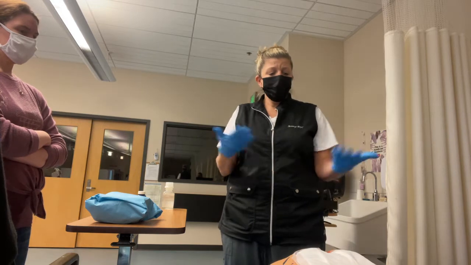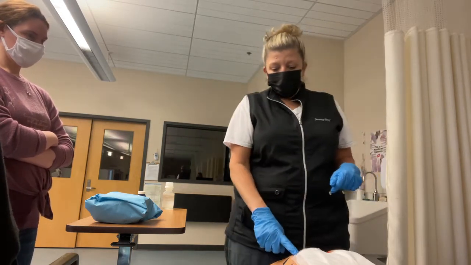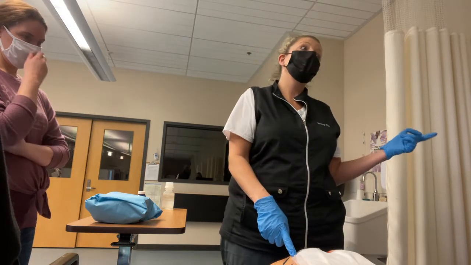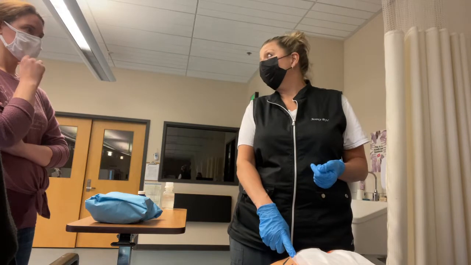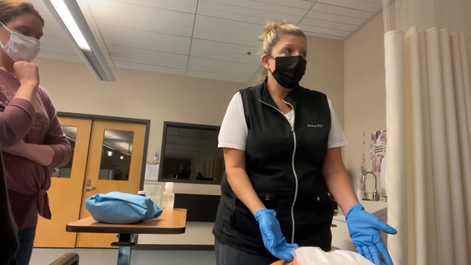Okay, this part is not sterile, to pull off the dressing. You want to check the time and the date. Make sure that it wasn't 2 weeks ago. If it was, you need to document that. When we're pulling off, this is going to come off really easily.